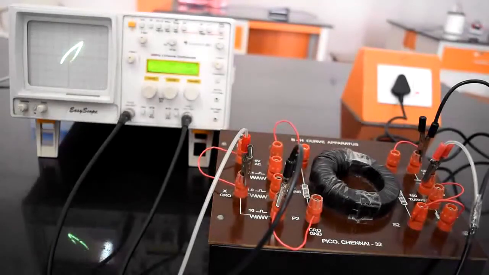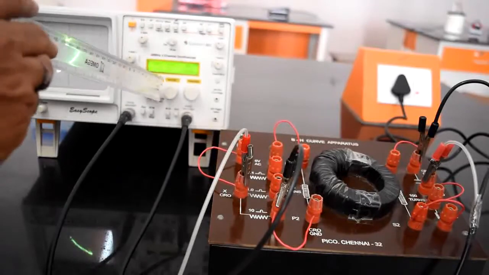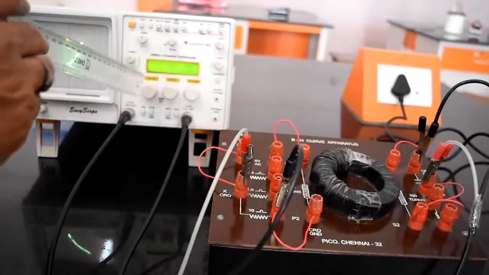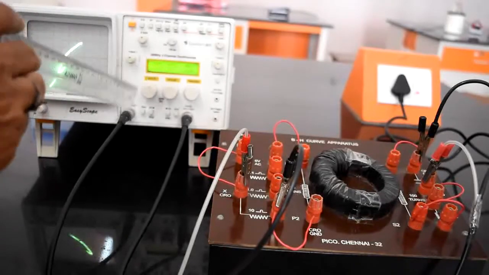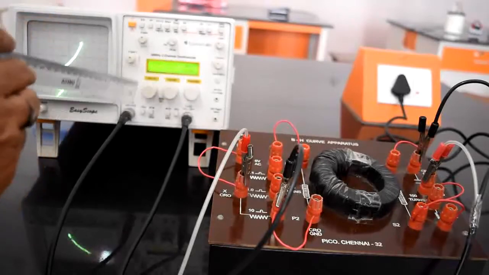And Vx, Vy for the sensitivities: Vx is the channel 2 voltage, that is the CH2 voltage. Vy is the channel 1 voltage, that is 0.2 volts. Like that you can note the Vx and Vy.